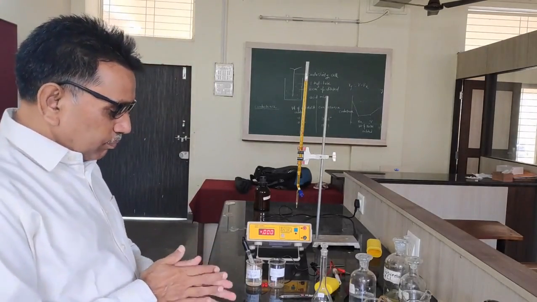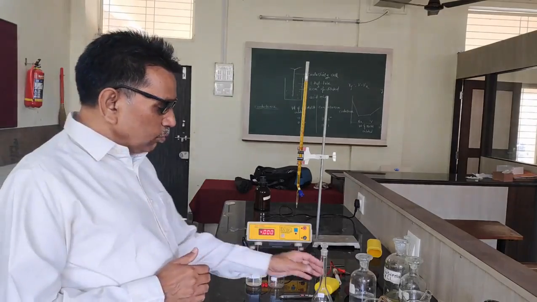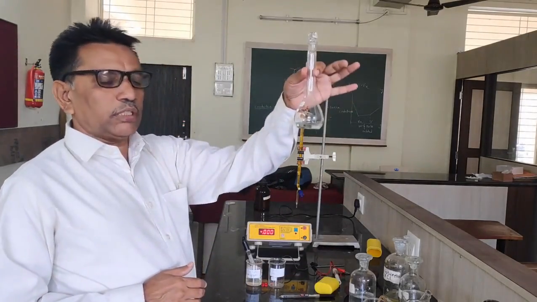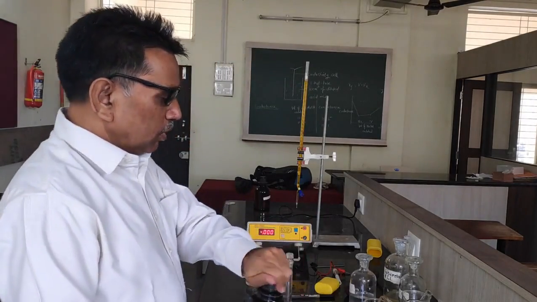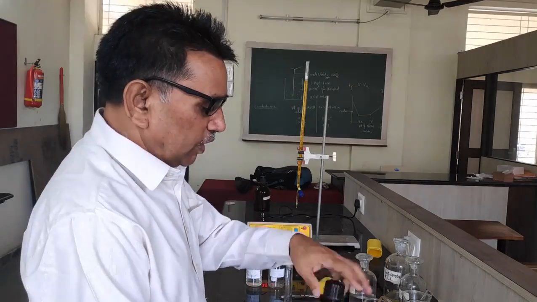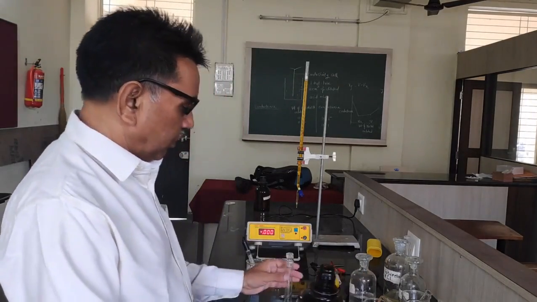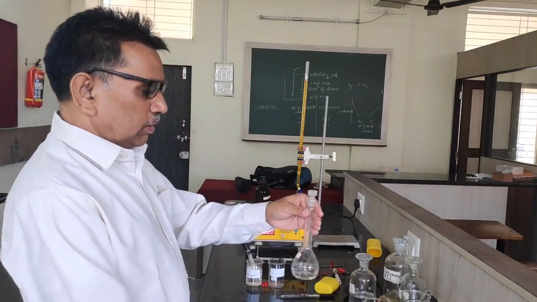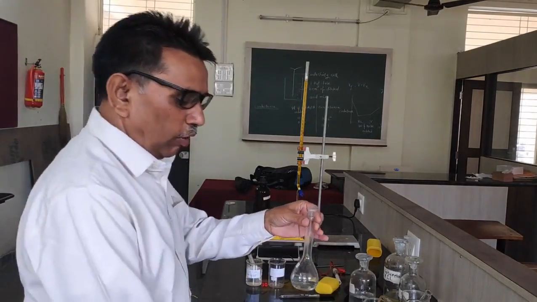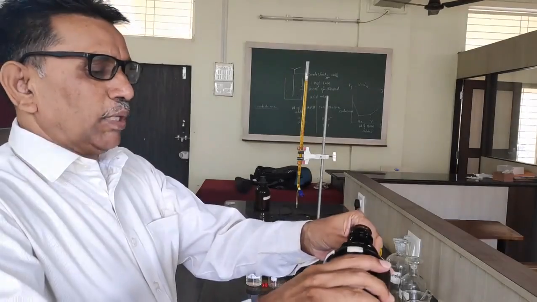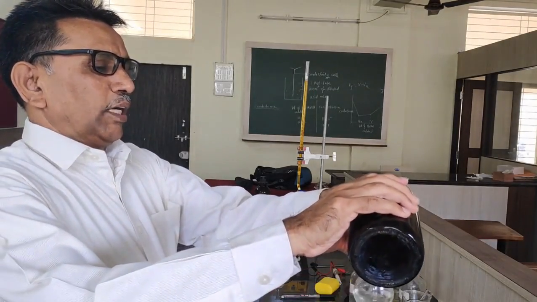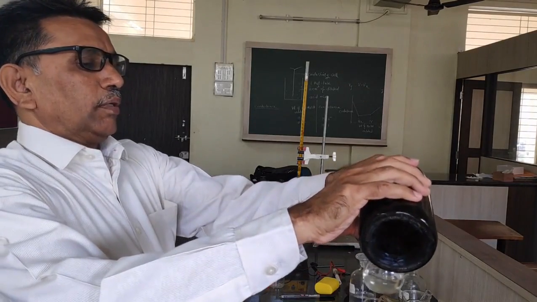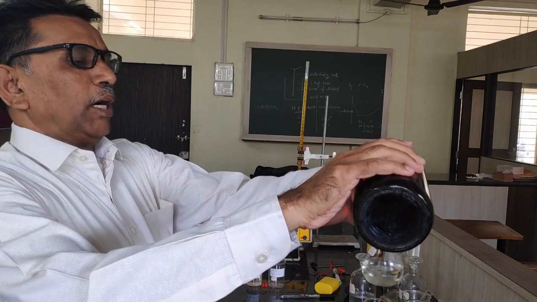First of all, we have to dilute the given solution of ferrous ammonium sulphate. So let us dilute the given solution of ferrous ammonium sulphate up to the mark.